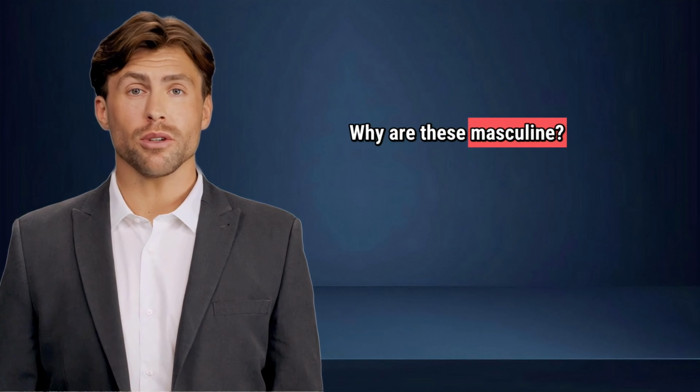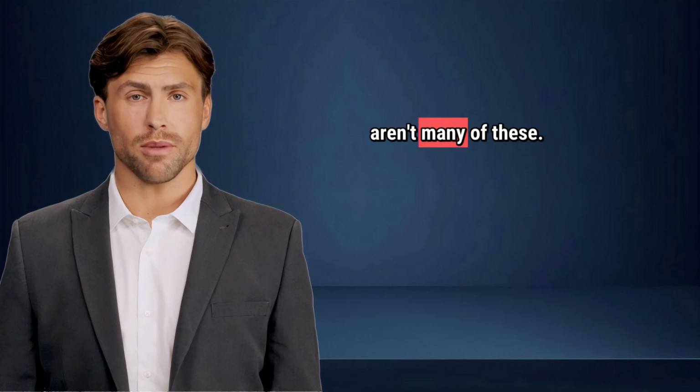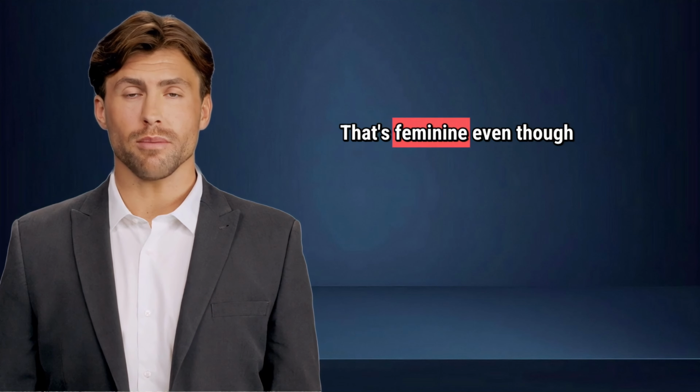Why are these masculine? Because they come from Greek. But don't worry, there aren't many of these. And remember la mano I mentioned? The hand? That's feminine, even though it ends in O. It's one of the few exceptions. The hand. La mano.